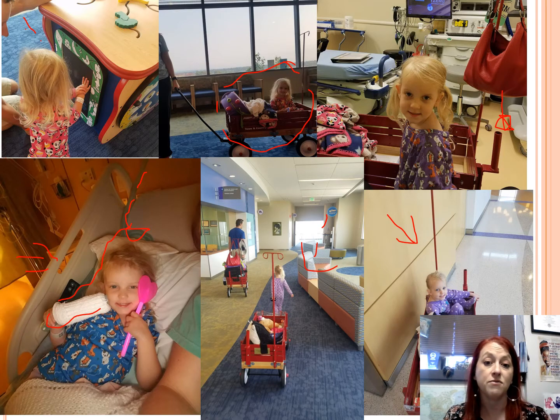You know, they've got an IV. You can attach it to the pole there and wheel them around, or you need to prop them up on a pillow. They can sit in it. Aria liked pulling it, so you can see in that picture there that she's pulling it as she was going home. So wagons are great for kids.